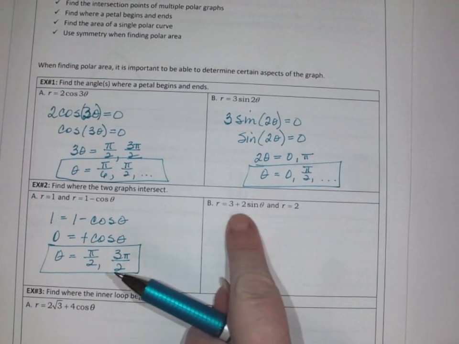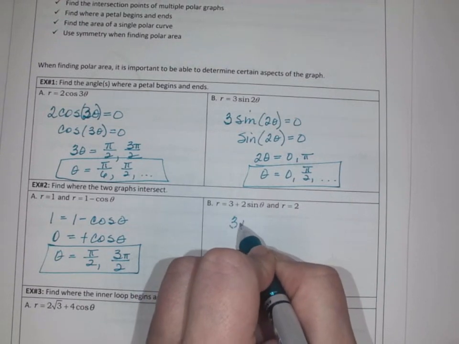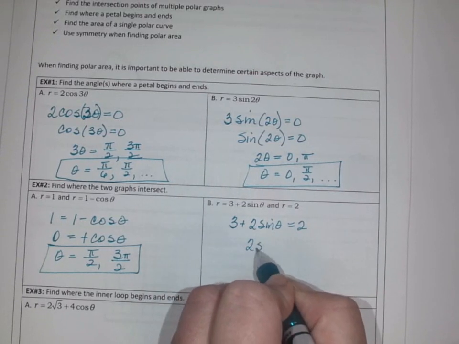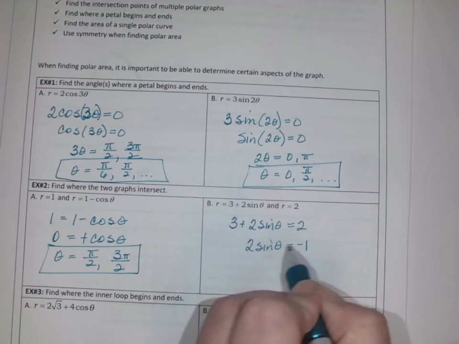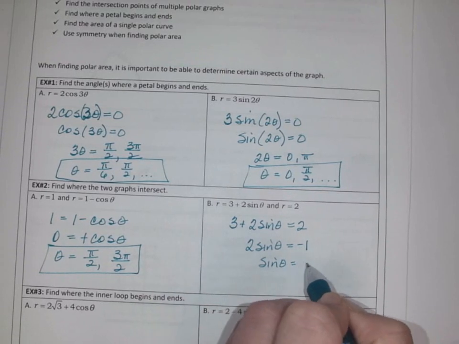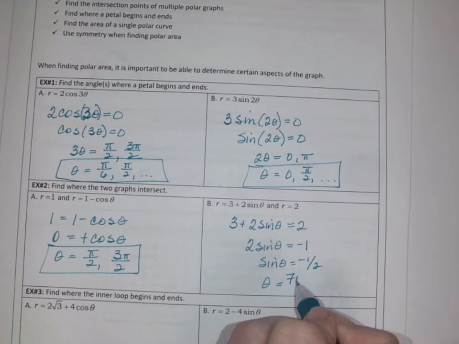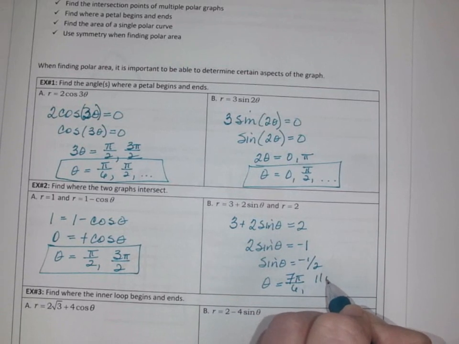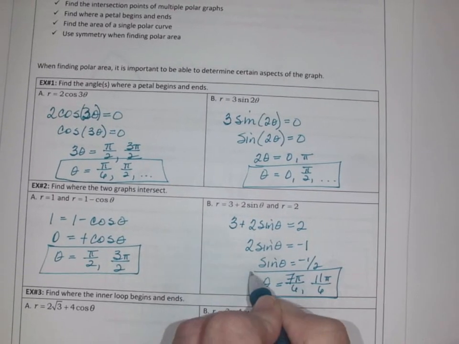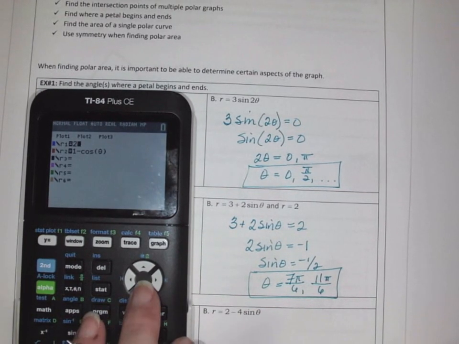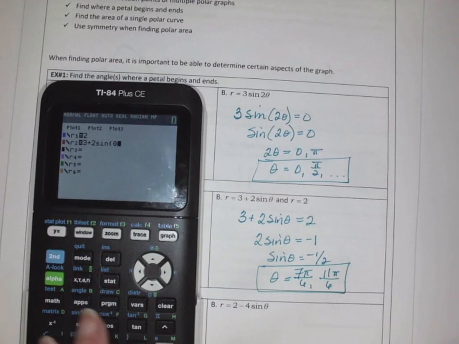All right, and again with this one, we would set them equal to each other. So 3 plus 2 sine theta is equal to 2. So 2 sine theta is equal to -1. So sine theta is equal to -1/2. So that would be in the third and fourth quadrants. So that would be 7 pi over 6 and 11 pi over 6. Now, if we were to graph those, let's see what it looks like on the graph. We would have r equals 2 and r equals 3 plus 2 sine theta.